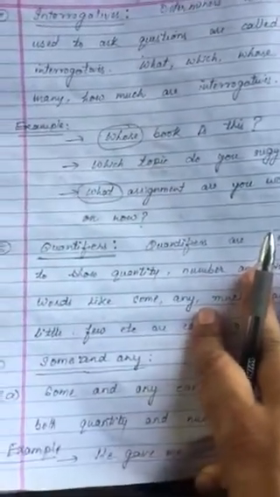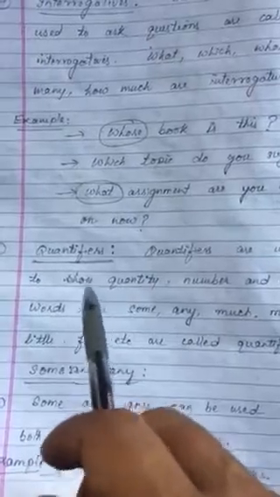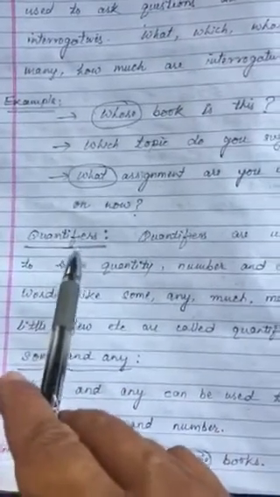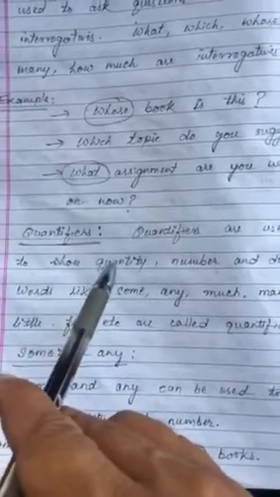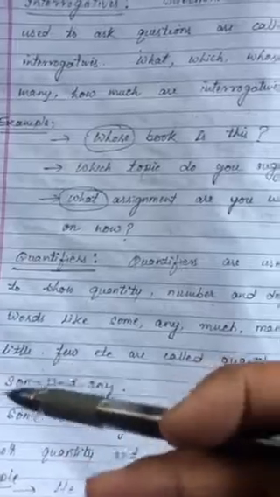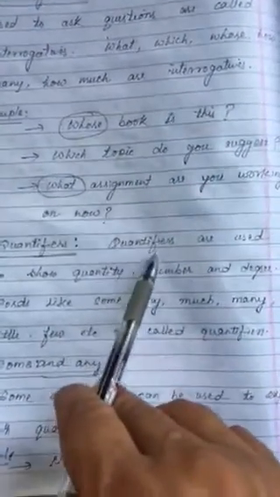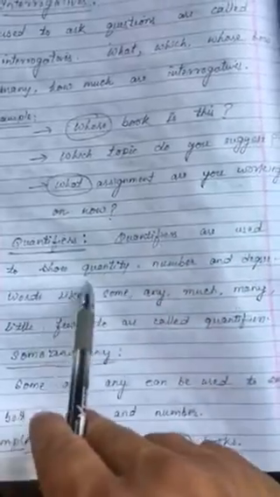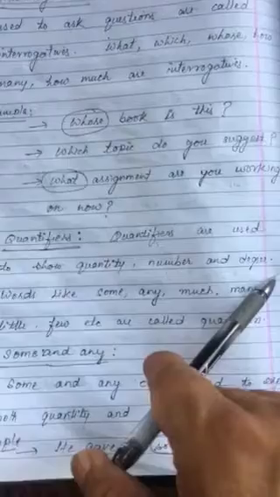Now the next important type, I think the last one, is your quantifiers. Actually quantifiers also include numbers. Number means 1, 2, 3, like these. Quantifiers are used to show quantity, number and degree as well.